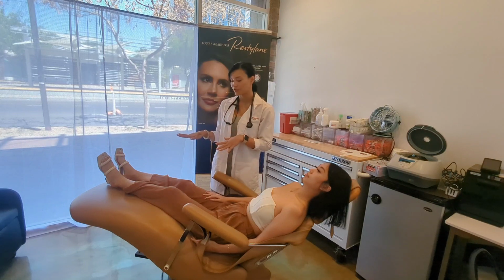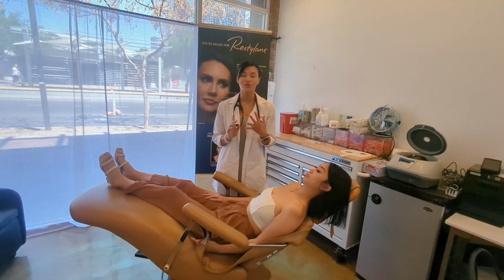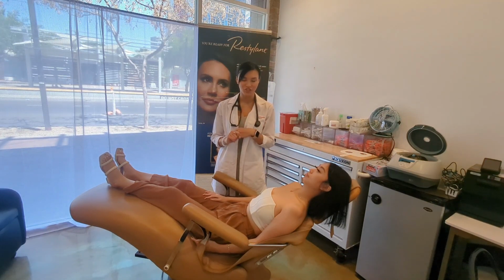Lastly, I am just noticing her fingers and her toes. I don't notice any clubbing, no cyanosis, no tar staining, and no splinter hemorrhages.